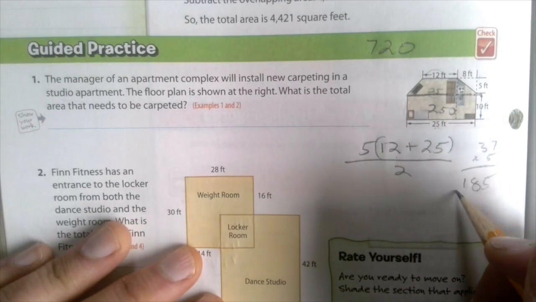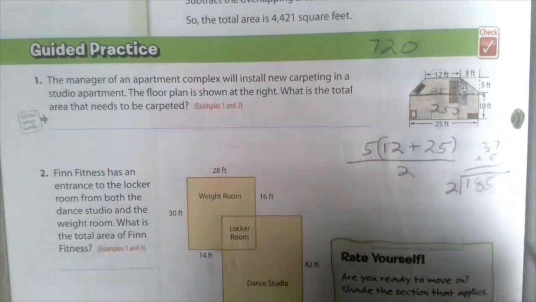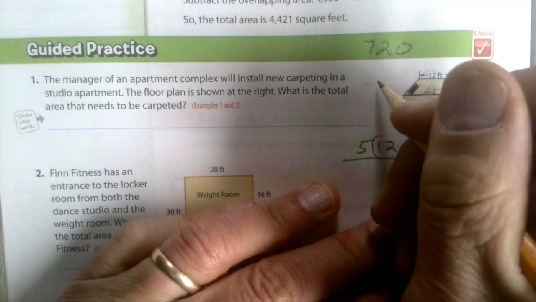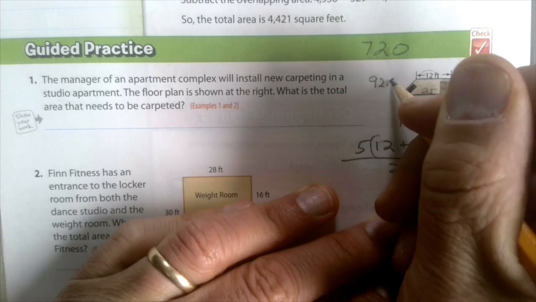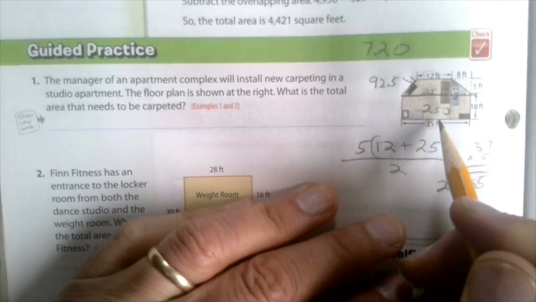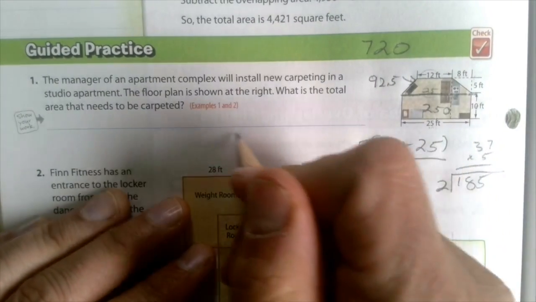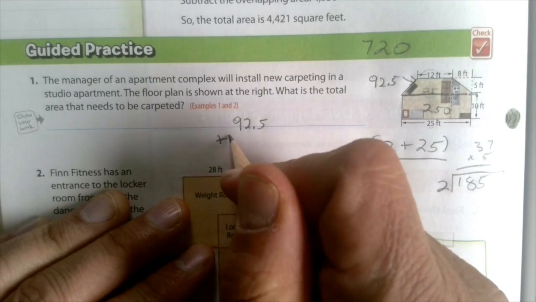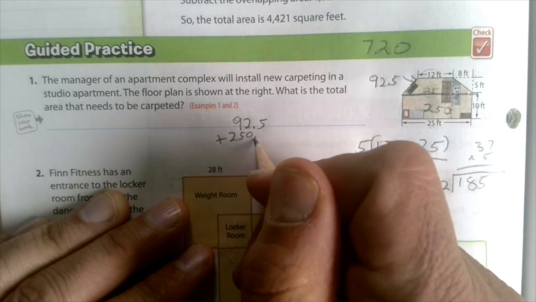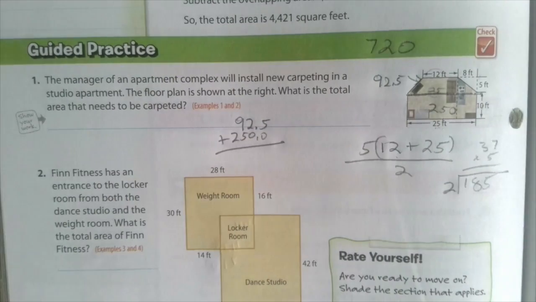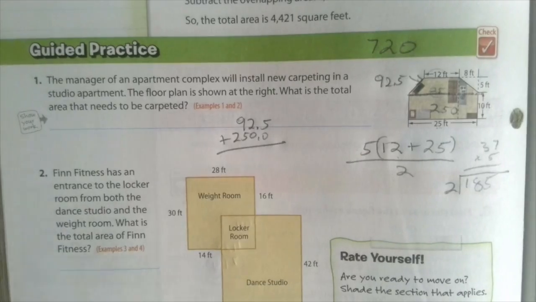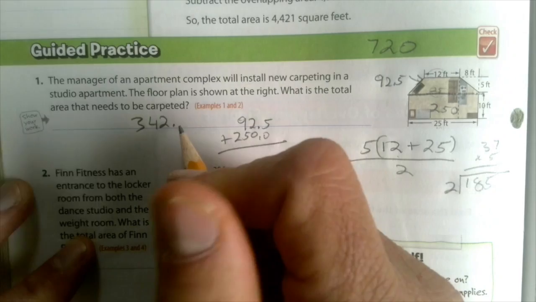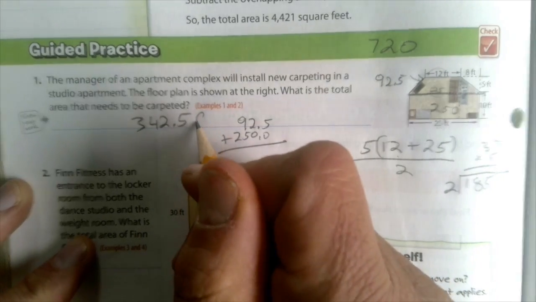But then you have to divide that by 2, and 185 divided by 2 is 92.5. So I'm going to put 92.5, and that's just the trapezoid, because don't forget you have the 250. So now you have 92.5 plus 250.0, and the whole thing should be 342.5 feet squared.